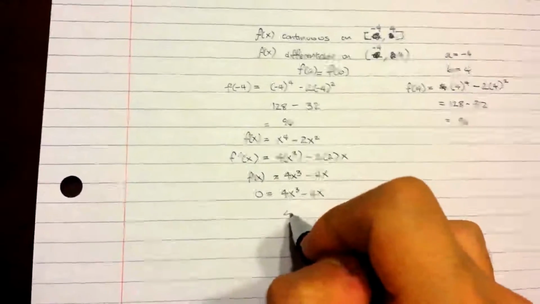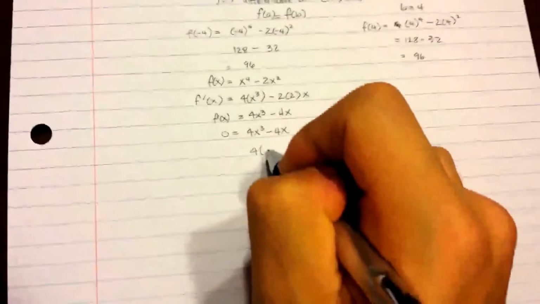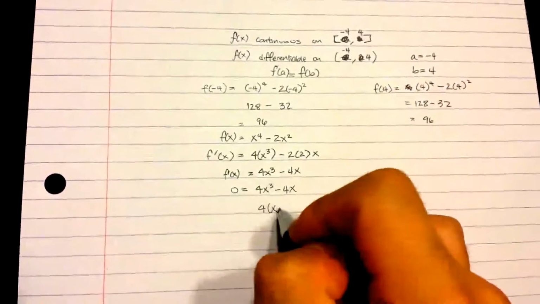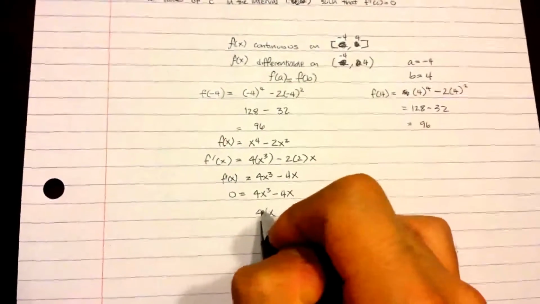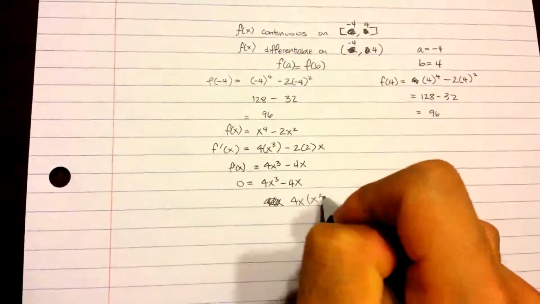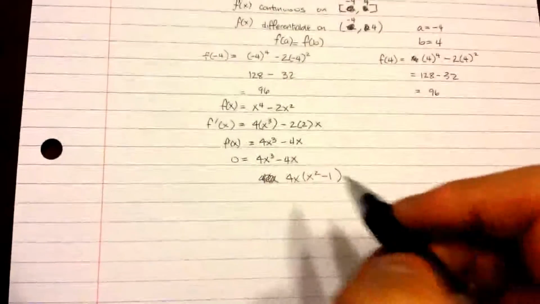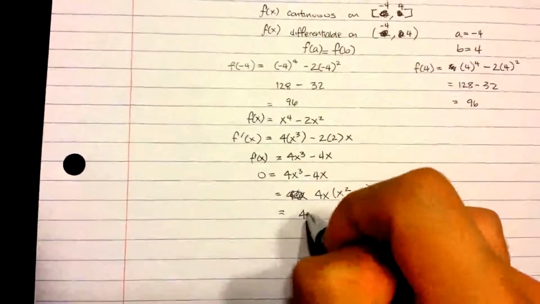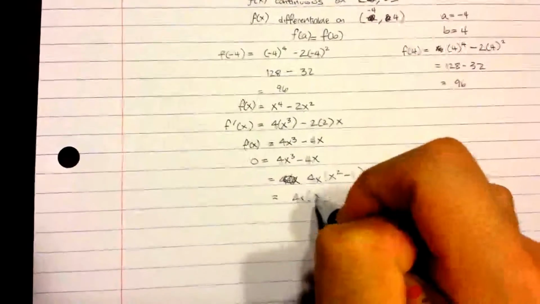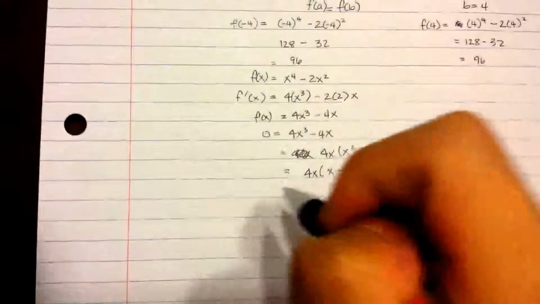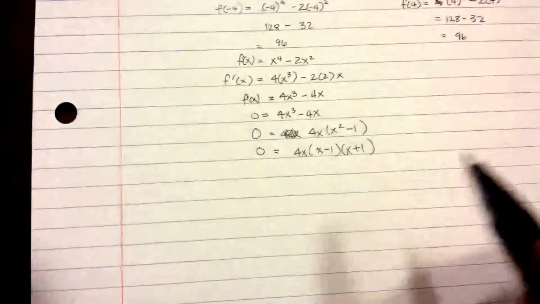Now, we can simplify this to 4x times (x squared minus 1). Now we can simplify this even further to 4x times (x minus 1) times (x plus 1), which is all equal to 0, of course, because we're trying to find the zeros of this.